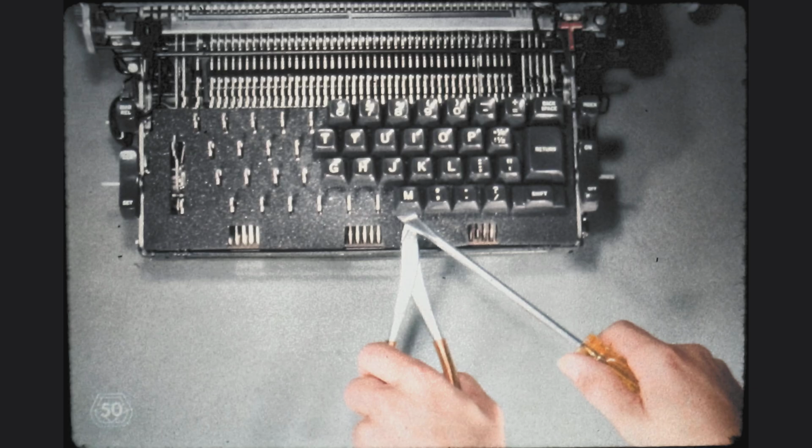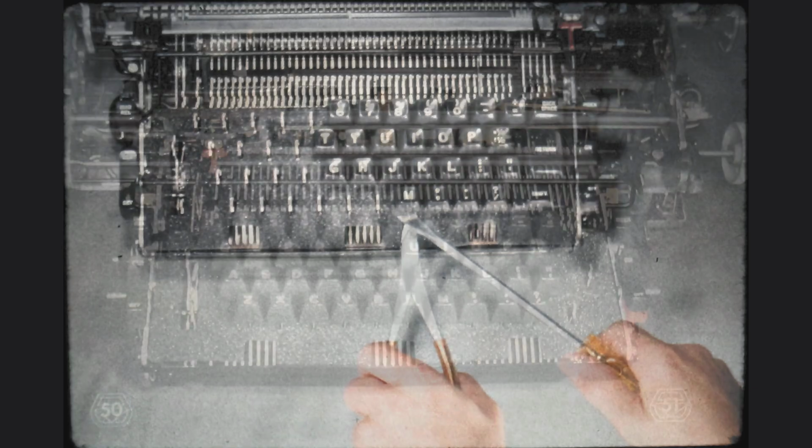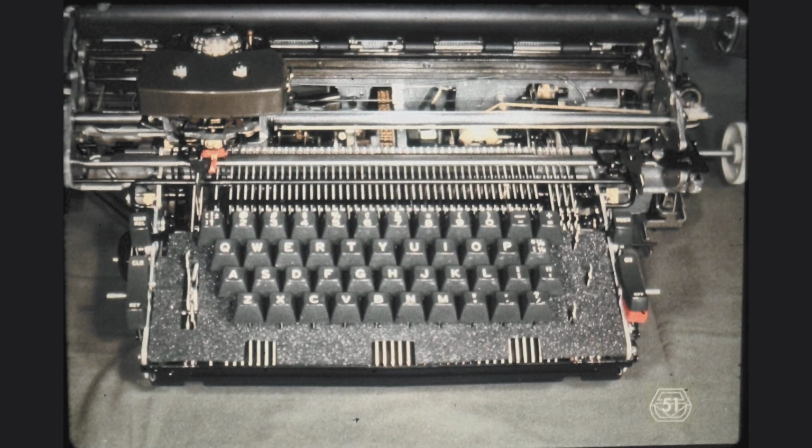You do not need to remove all the keytops. We do it here only to improve visibility during the demonstration. In your case, you need to remove only the key tops which have been left out in this frame. Go ahead and remove your key tops now.